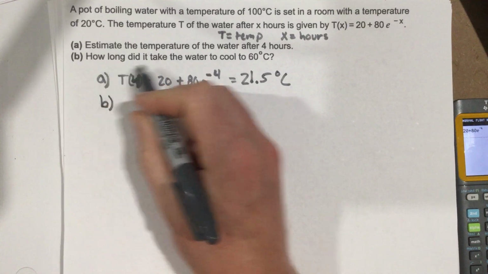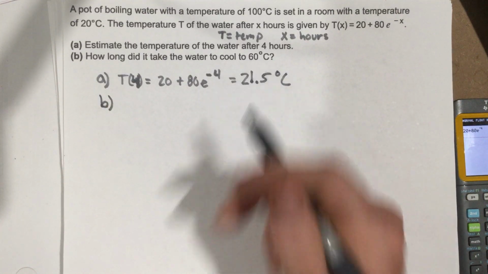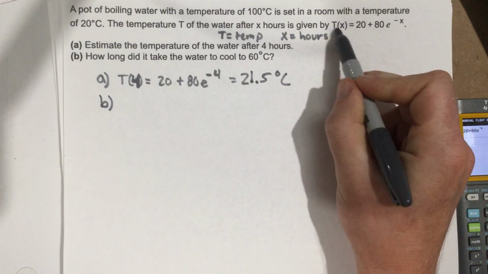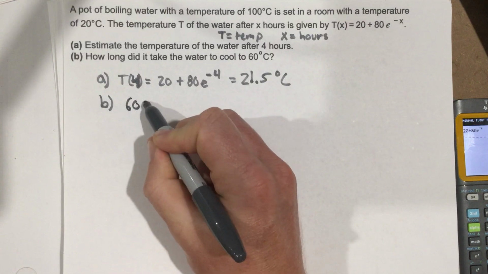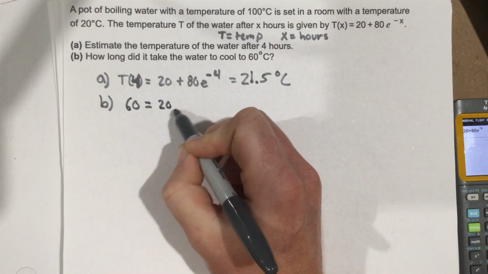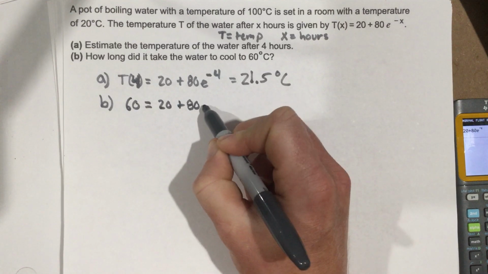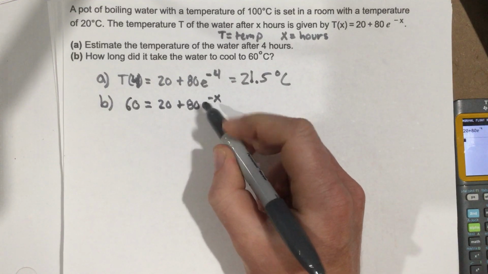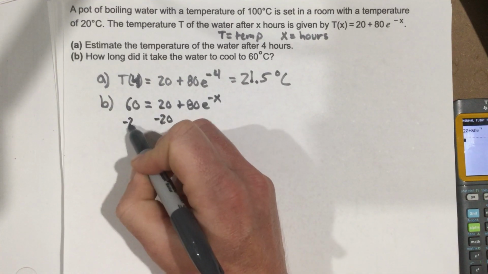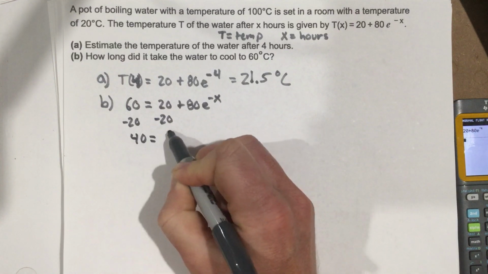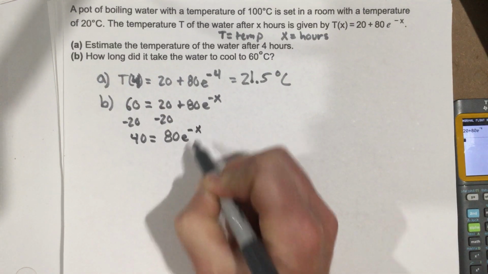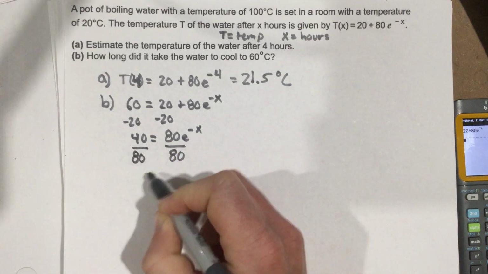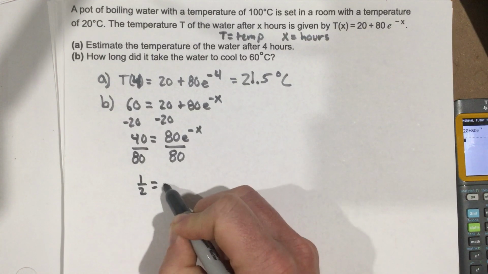Part B, how long did it take the water to cool to 60 degrees Celsius? So let's go ahead and put in now 60 degrees, but we're putting it in for T of X. So we're going to say 60 equals 20 plus 80 e to the negative X. And then we need to solve for X, so we need to isolate e to the negative X. So I'm going to subtract 20 to start. That's 40 equals 80 e to the negative X. Now I'm going to divide by 80. And I get 1/2 equals e to the negative X.